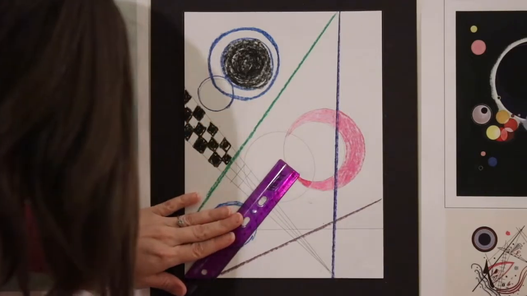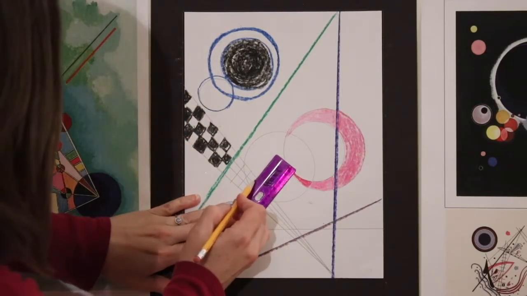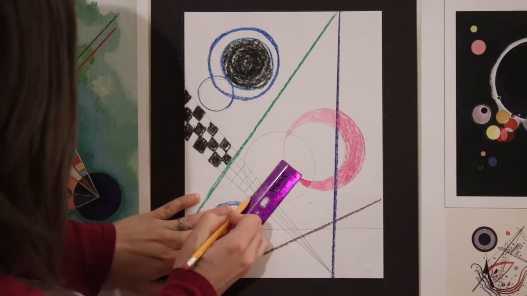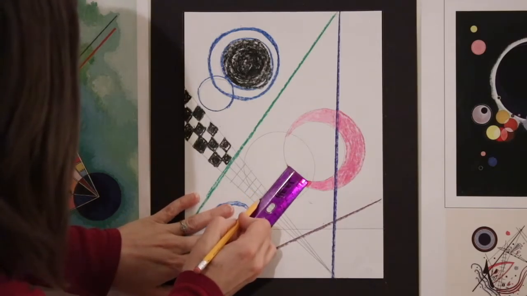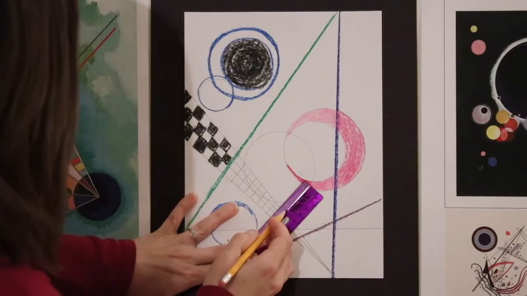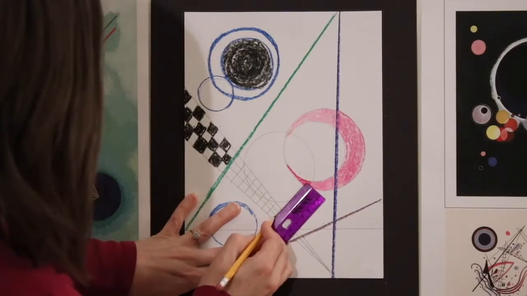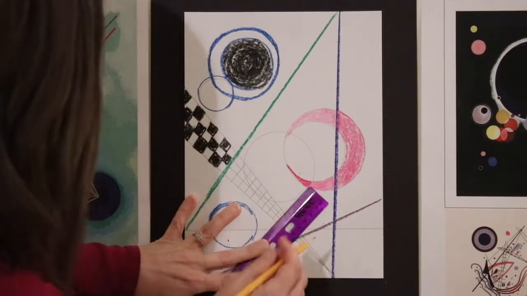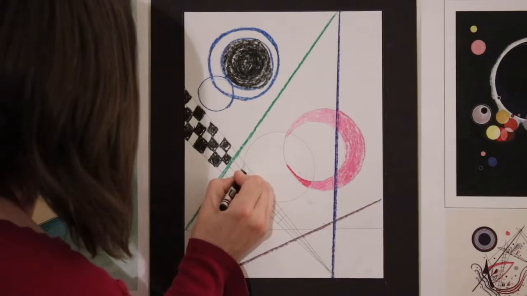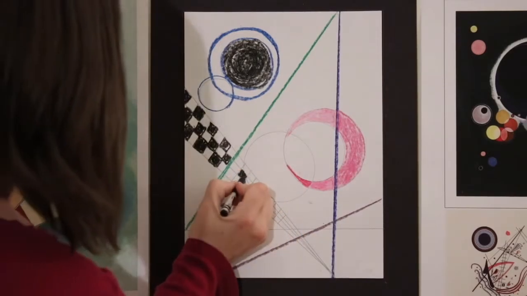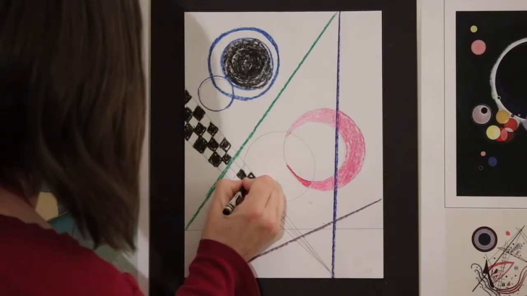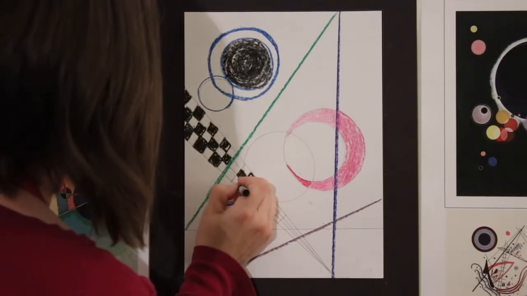So I'm going to do that. So we're creating a pattern here. So what else can we do?